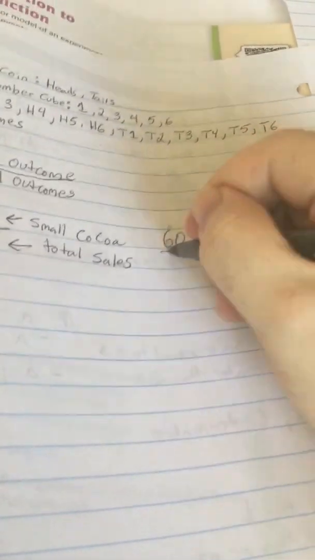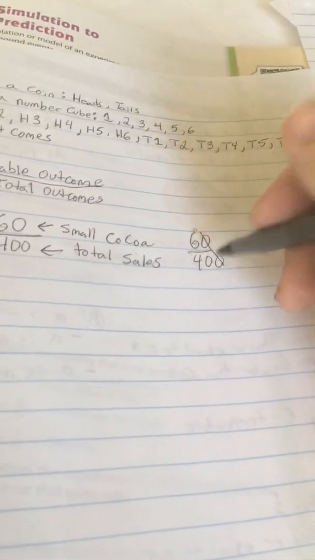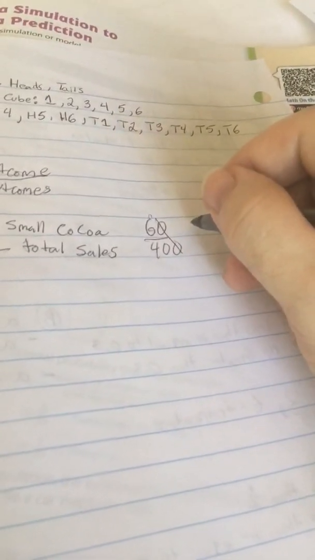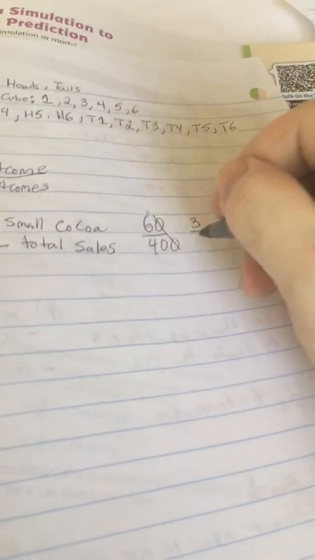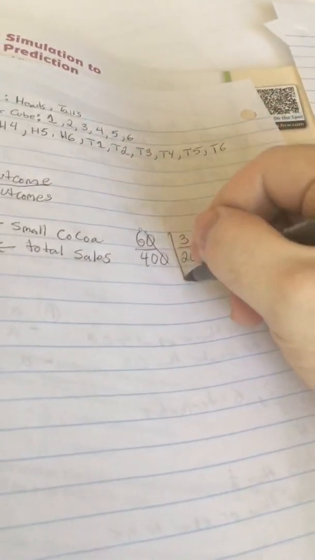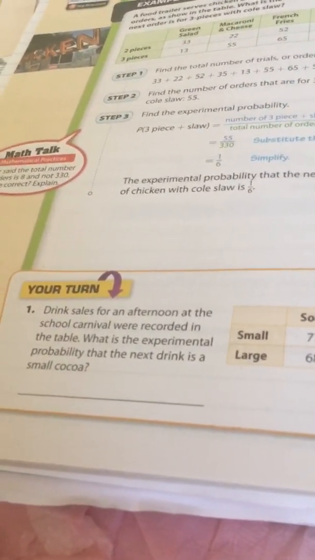So that's going to be our experimental probability, but we need to simplify that. So we can take our 60 over 400, knock out the zeros, that's going to be 6 over 40. They're both even, so if we want to divide by 2, we can divide by 2. That's going to end up getting us 3 over 20. And we can't reduce that any further. So that's going to be our answer for what is the experimental probability the next drink is a small cocoa.